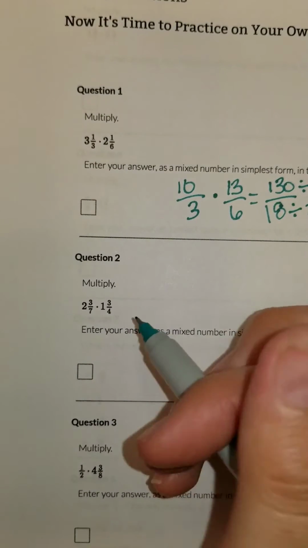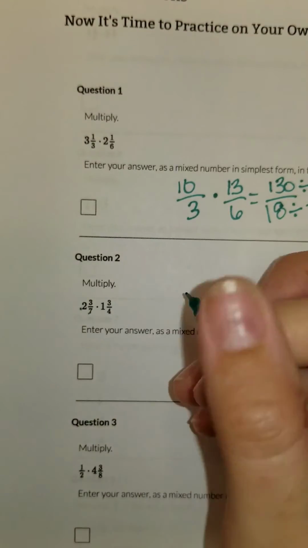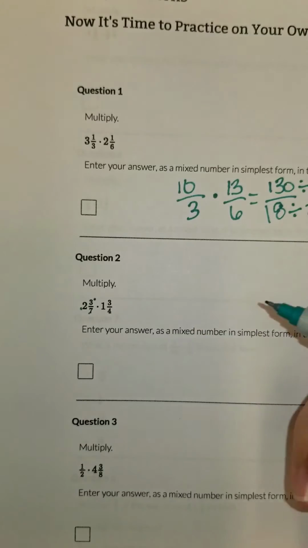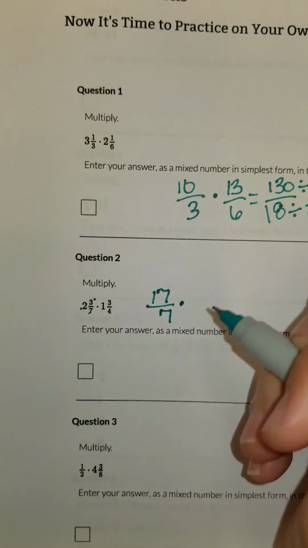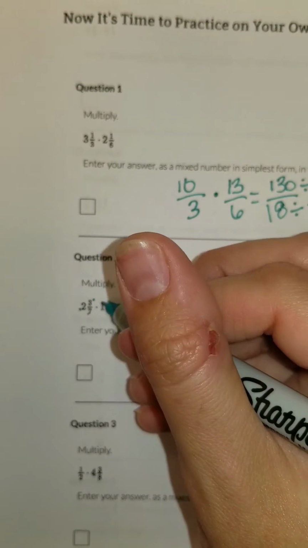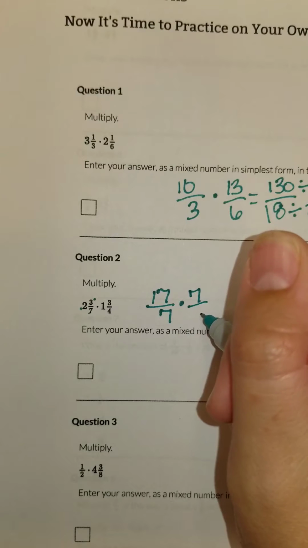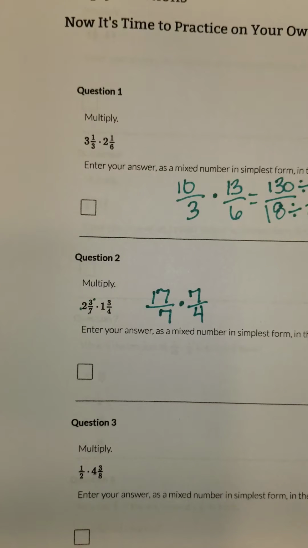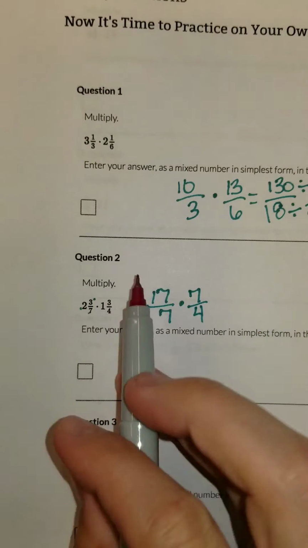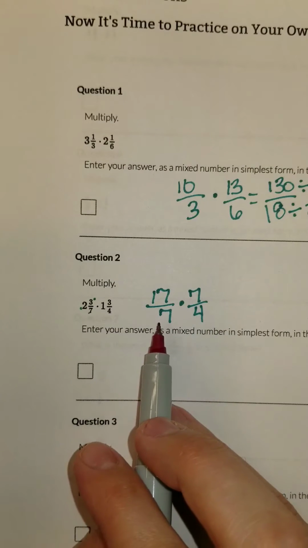Okay, this next one, first thing I've got to do is write it in improper form. 7 times 2 is 14, plus 3 is 17, times 1 3/4, which is 4 times 1 is 4, plus 3 is 7 over 4. Now I'm going to show you something cool. If you are trying to simplify before you multiply, you can say, okay, do I see any of these that can be simplified before I multiply?